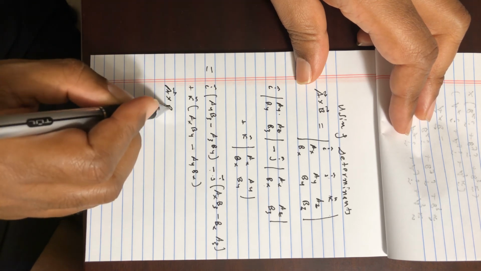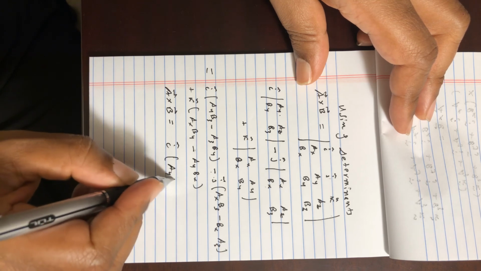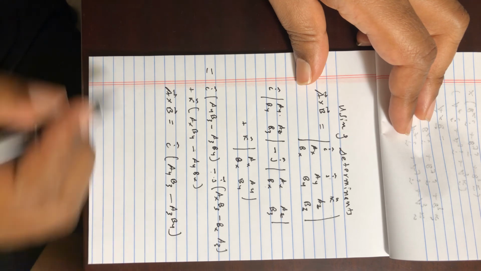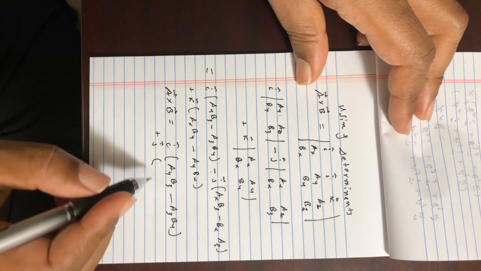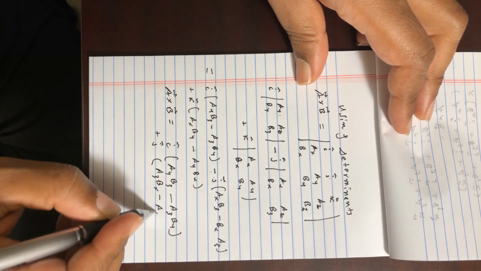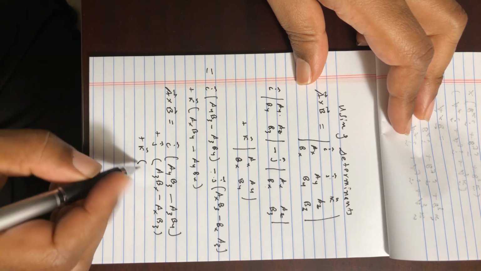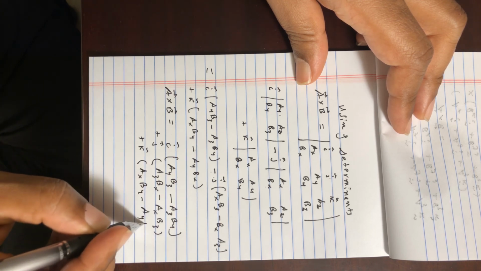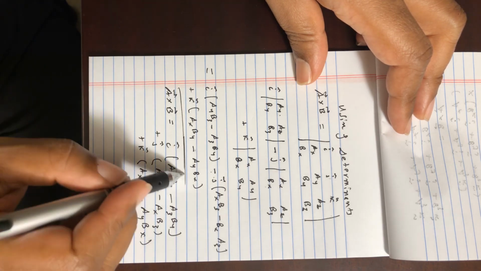A cross B equals, the I part is AY BZ minus AZ BY. The J part, I'm going to make this positive, and then I'm going to flip these two. So you've got AZ BX minus AX BZ, and then plus K is AX BY minus AY BX, which is identical to the formula that we just obtained, right?